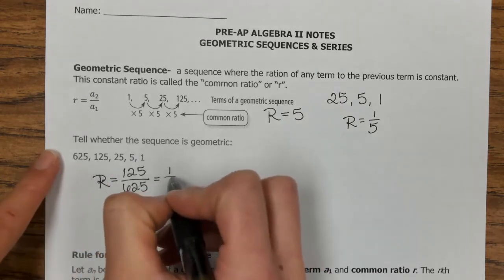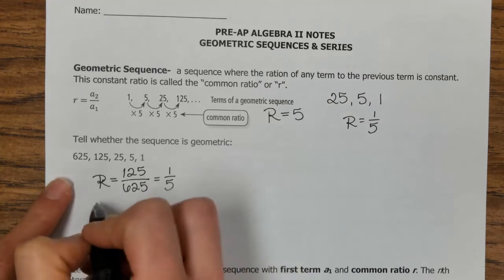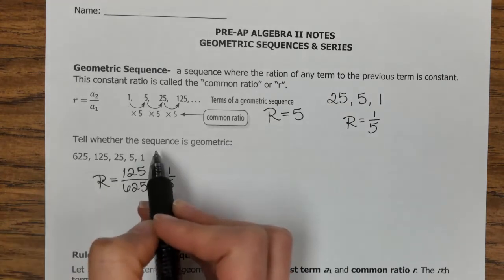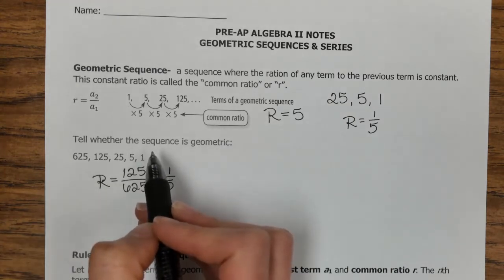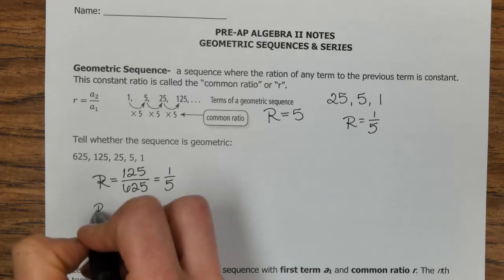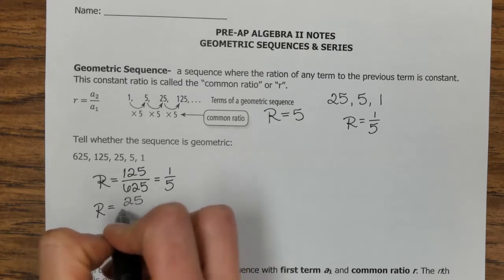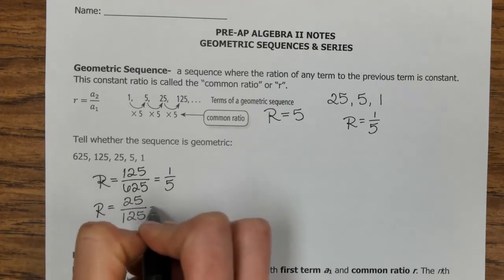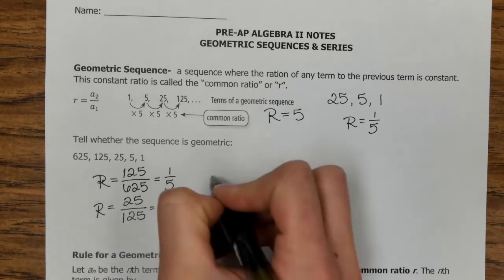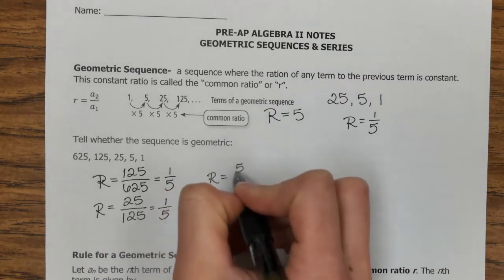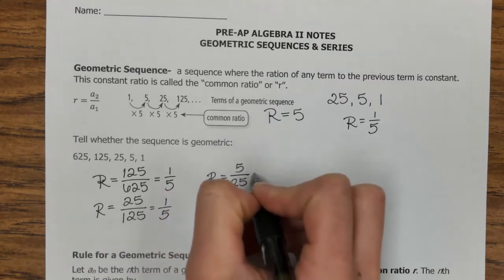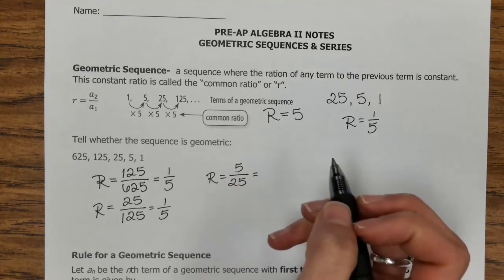That would give you 1/5. Then to confirm it, because here you're determining is it geometric or not, you're not telling me the common ratio between the first two terms. I need to go all the way through. 25 divided by 125 is 1/5. 5 divided by 25. So I just keep going like we did with the common difference.